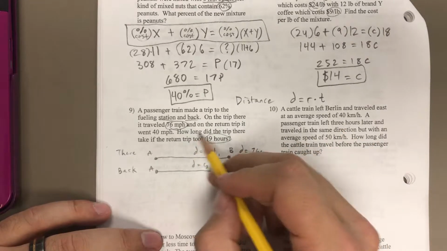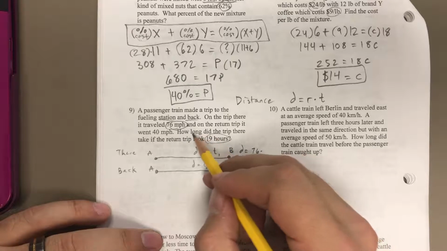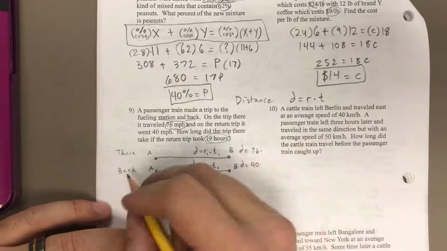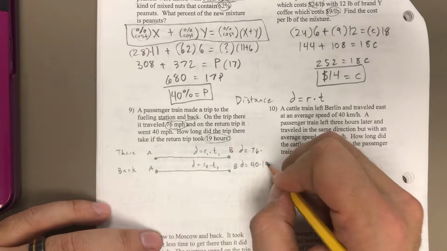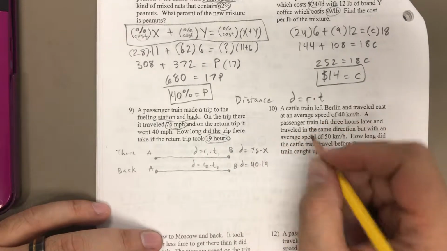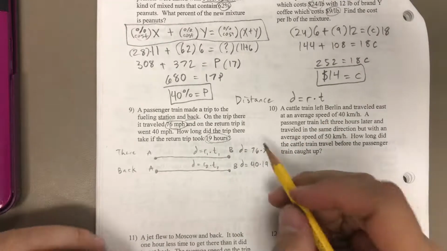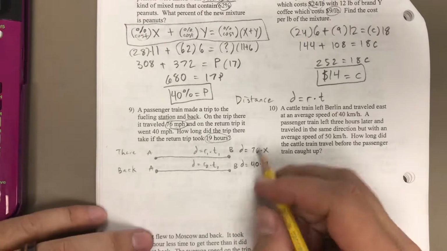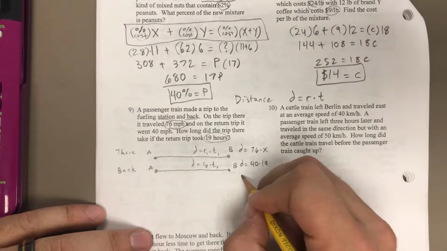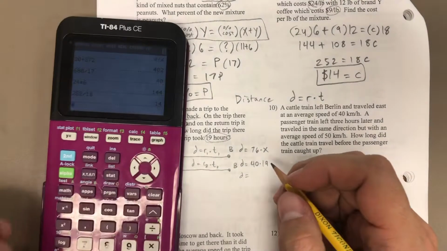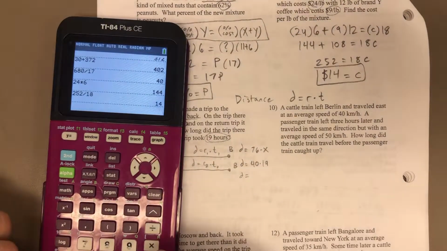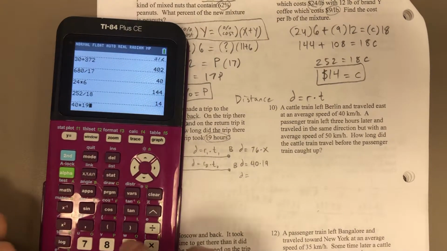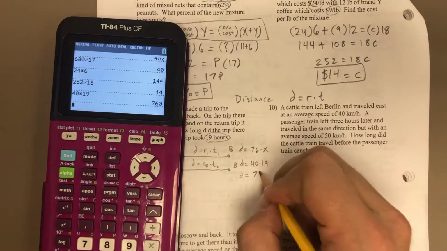So how long did the trip there take if the return trip took 19? So 19 is the return trip, the trip going back. We just need to solve for x, which is the amount of time that it took to get there in the first place. So we do 40 times 19 to get this total distance. The distance is equal to 40 times 19. Let's see what that is. Is that 760 or something? 40 times 19. Yeah, 760.